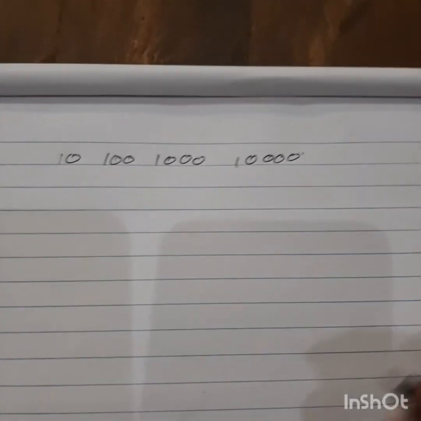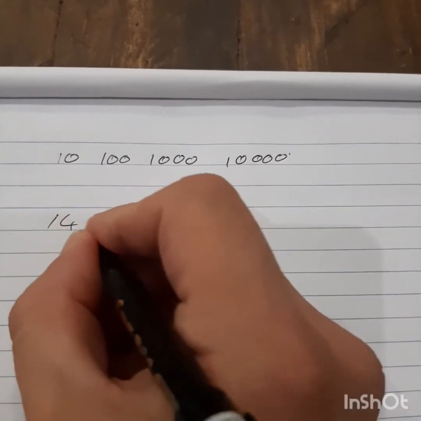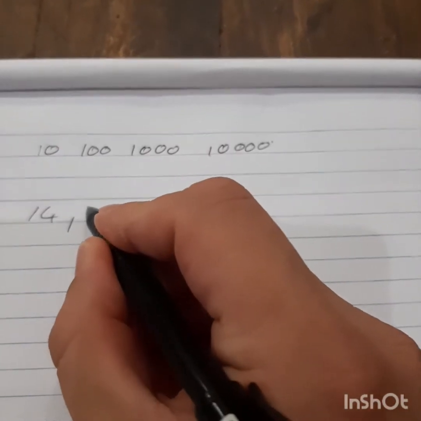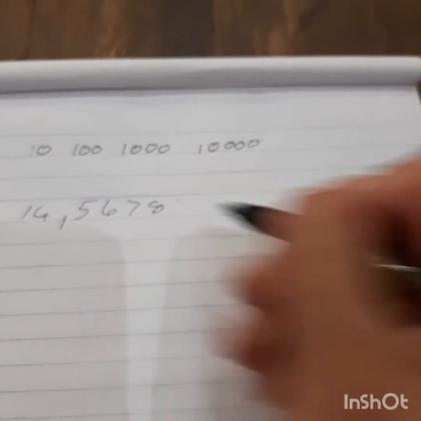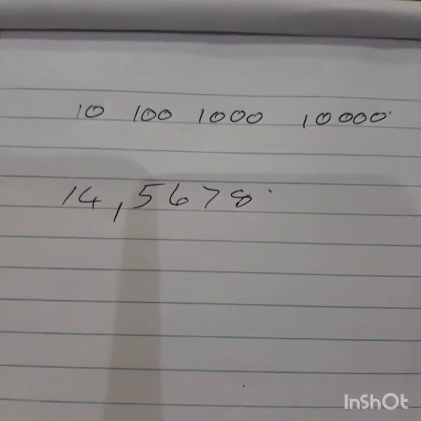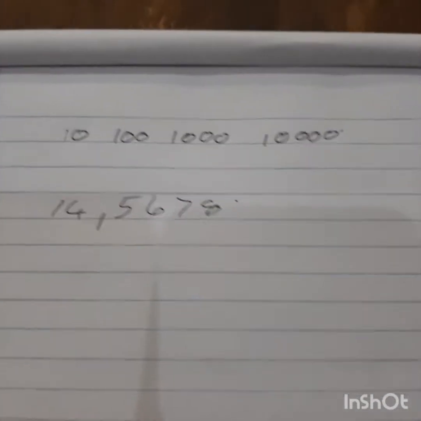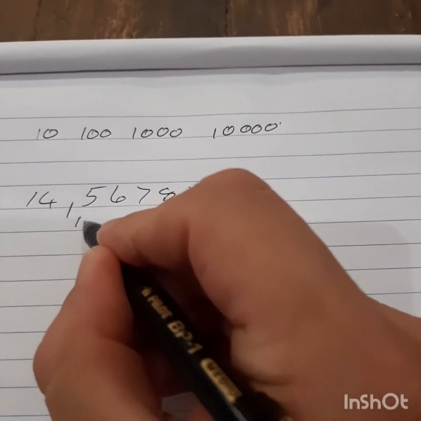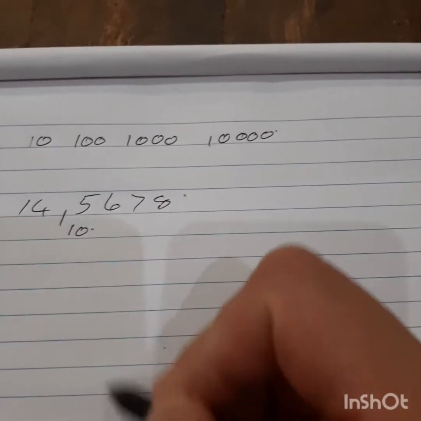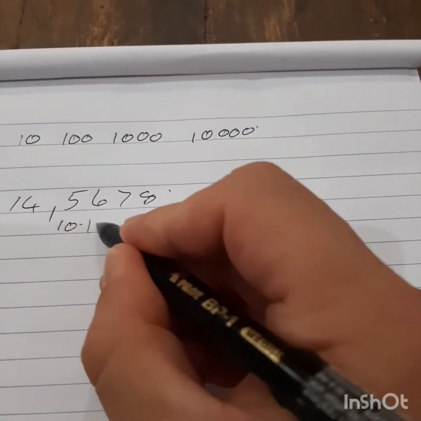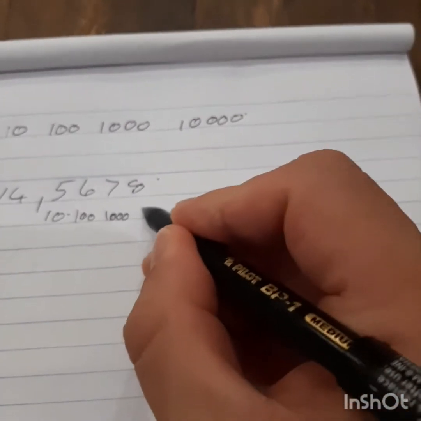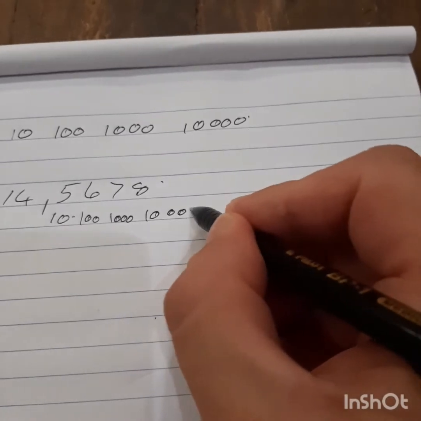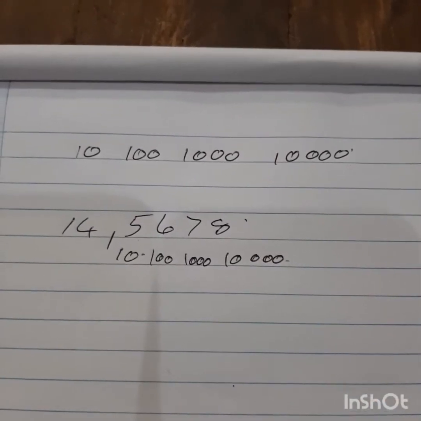So let's take a number, 14.5678. We know that the first digit is in the tenths, the second is in the hundredths, third in the thousandths, and the fourth is in the 10,000th place.